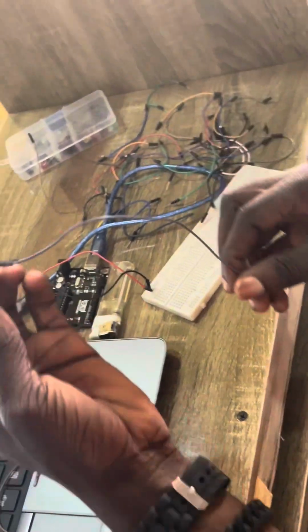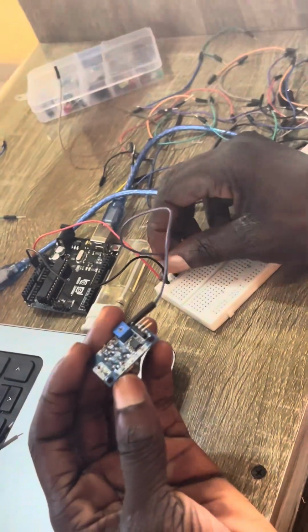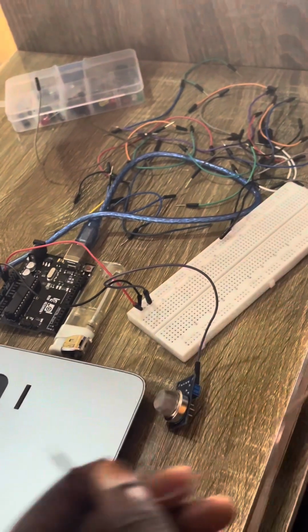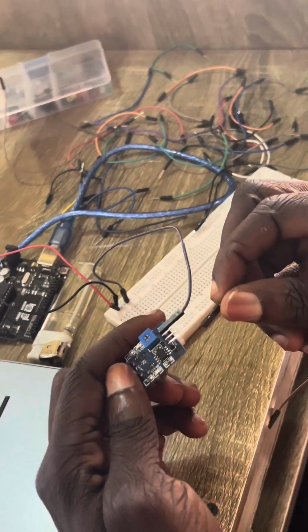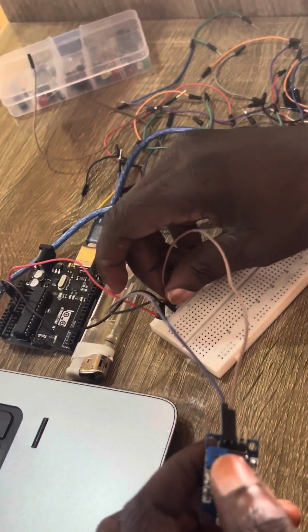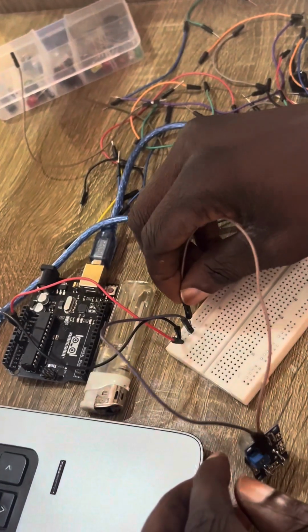So we've not connected this. We want to connect this. VCC to what? 5 volt. This is 5 volts. Then we want to connect ground, GND, to GND.